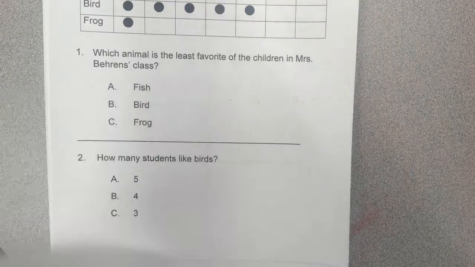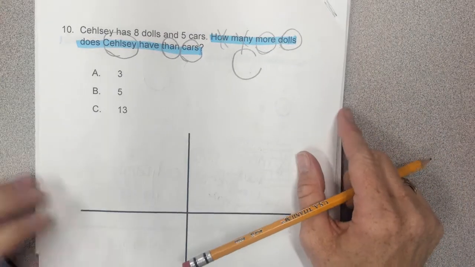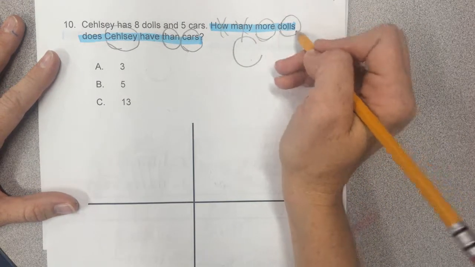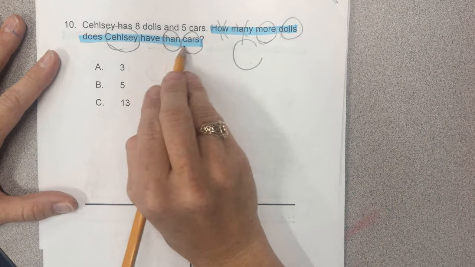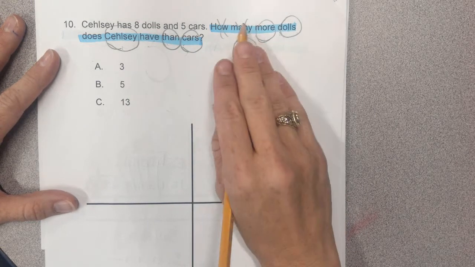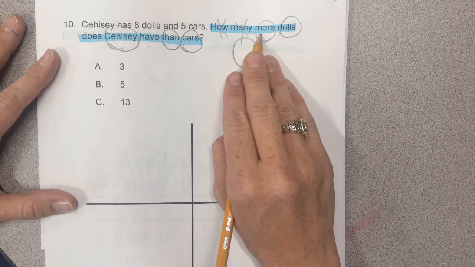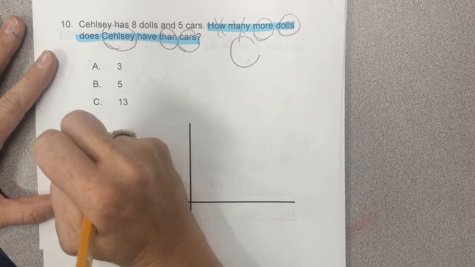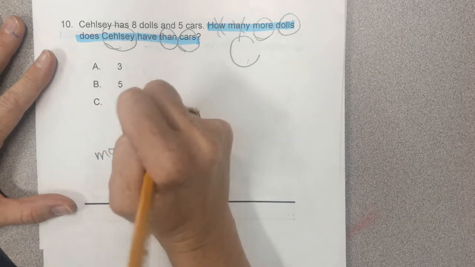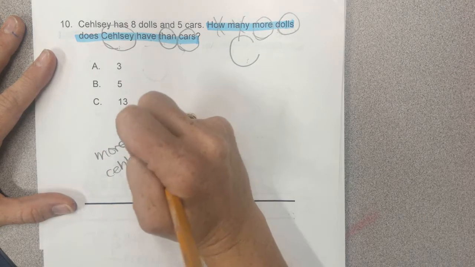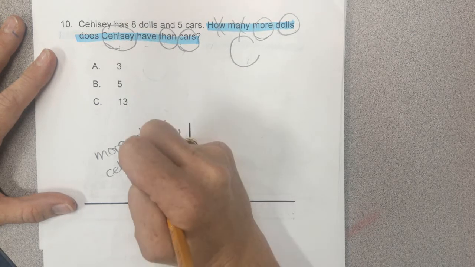Alright, here's our last one. Number 10. Kelsey has 8 dolls and 5 cars. How many more dolls does Kelsey have than cars? Again, how many more means compare. So when I see how many more, I know I need to compare the dolls. More dolls, Kelsey, than cars.